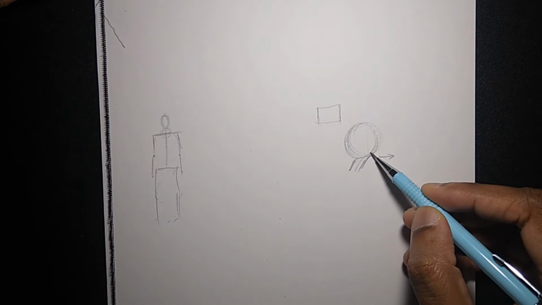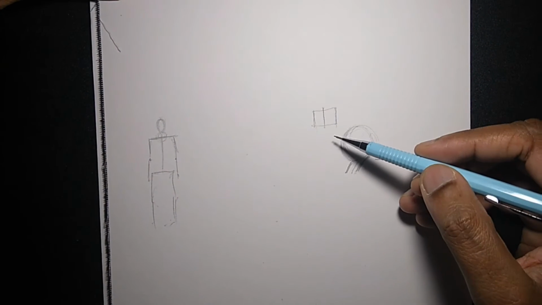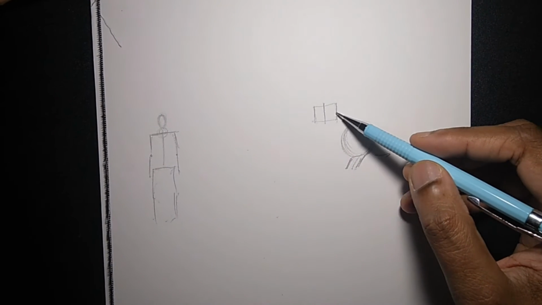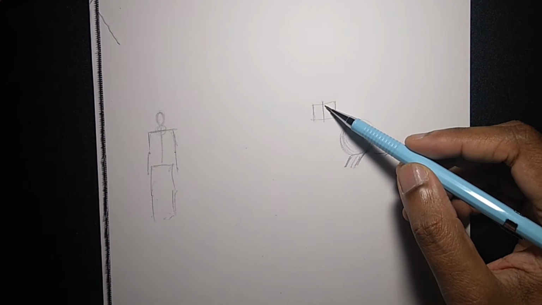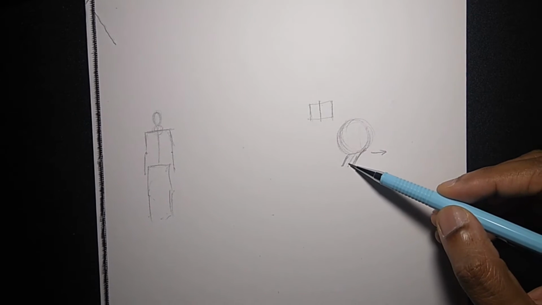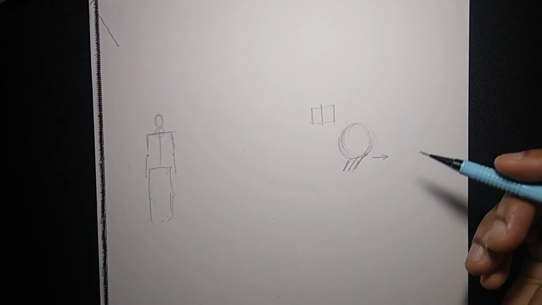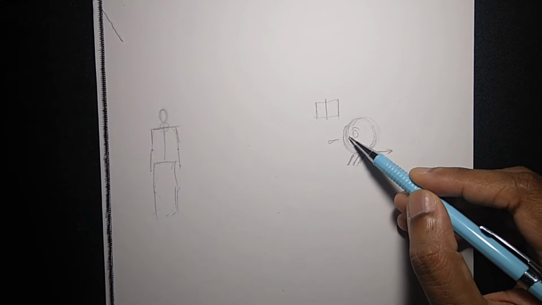You see that? Let's say there's a bone there, like the spine. If you're surprised, it will go in this direction, and he's looking this way, so he's surprised.